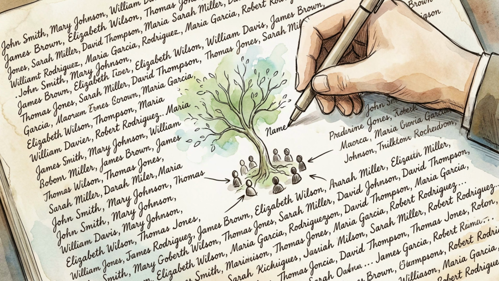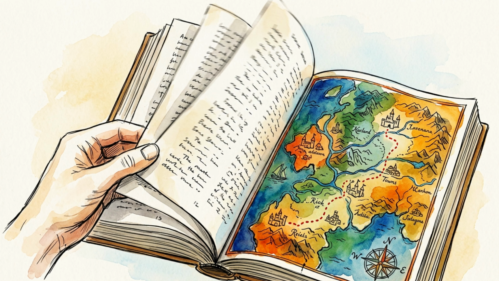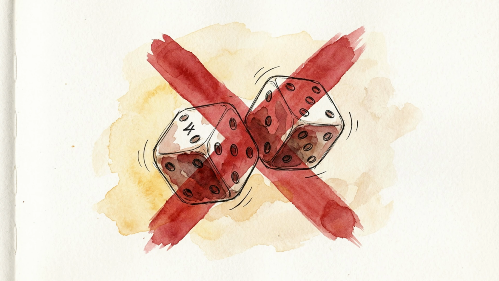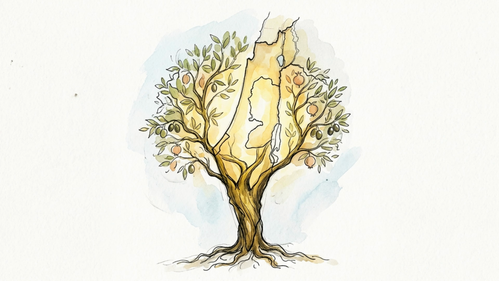The problem is that many of us see these tribal lists as boring census data or disconnected ancient history. We read about the 12 sons of Jacob and then skip ahead to the maps in the back of our Bibles without realizing that the two are deeply linked. We miss the fact that the territory a tribe received wasn't random. It was the physical manifestation of a family's spiritual and moral history.